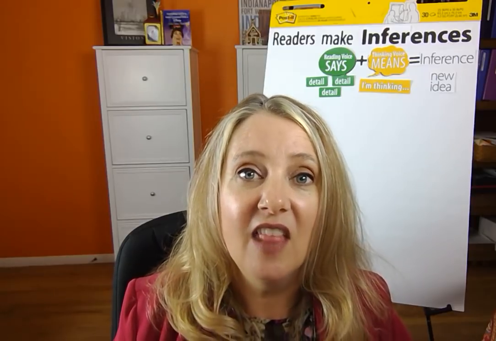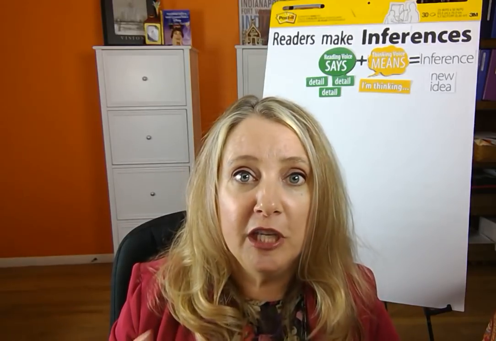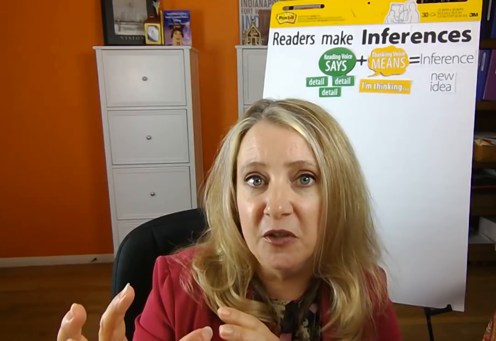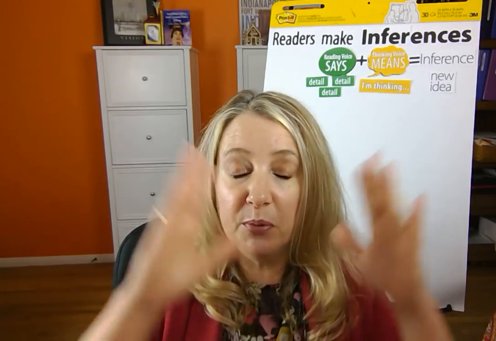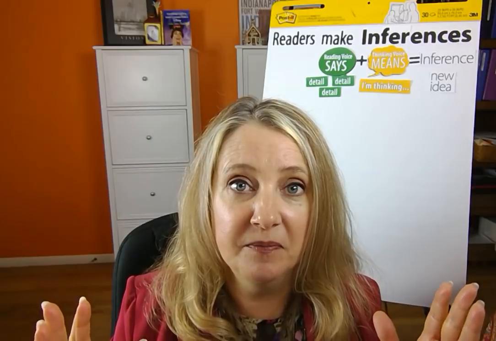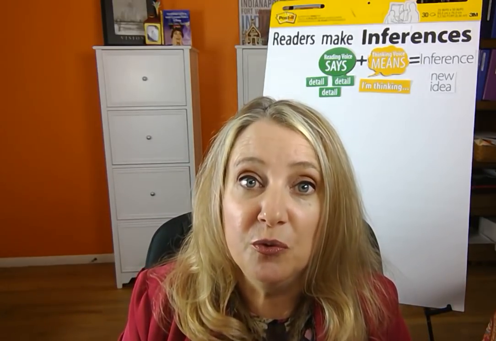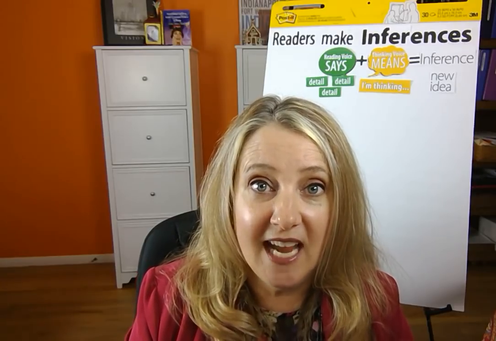And so, guys, that's what readers do. They look at a lot of details. They put them together, looking for patterns and relationships. When this clue goes with this clue, then it means this, and poof, they have the new idea. So today and every day, you can do that type of thinking when you're reading text.